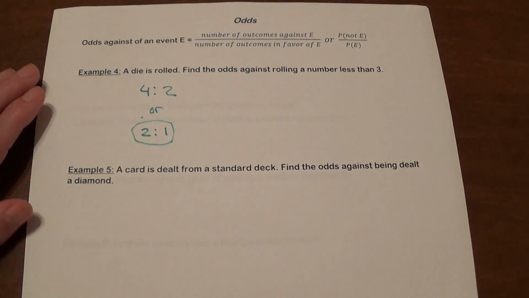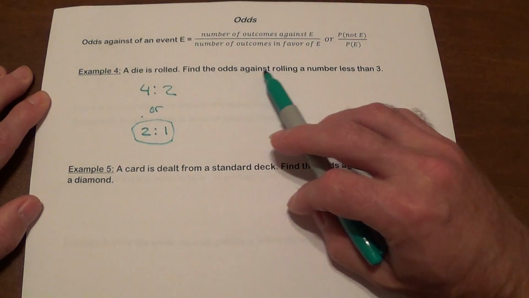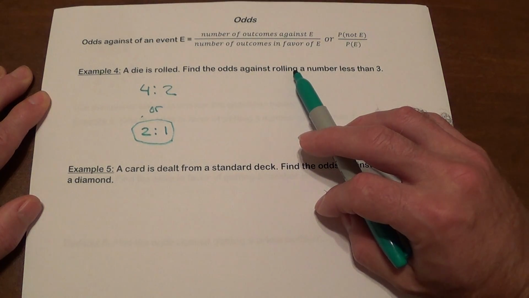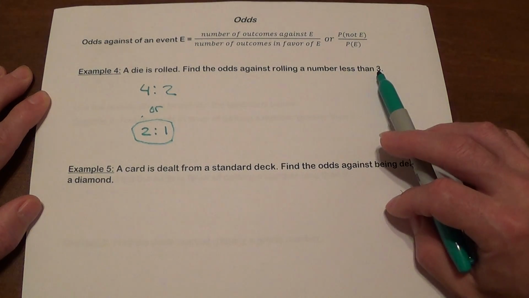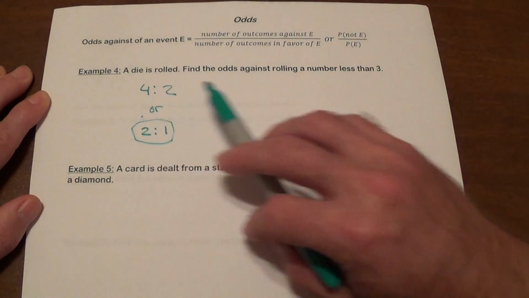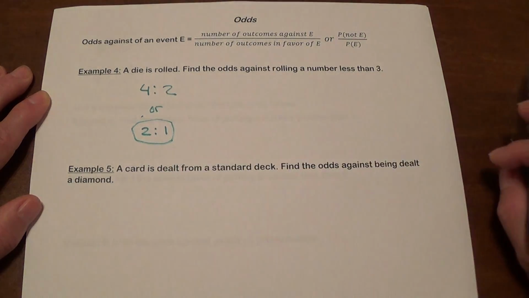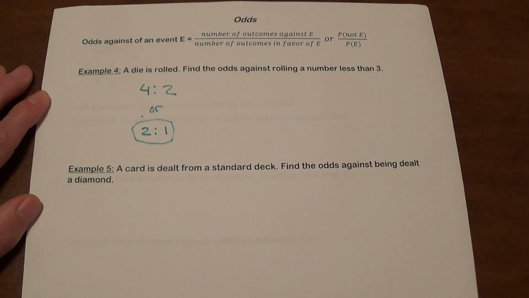So again, what we do here is when we do odds against, we're going to have to look at how many ways we can not accomplish this. So how many ways can we not get a number less than 3? That's 4 ways. And the other number is going to be how many ways you can do it.